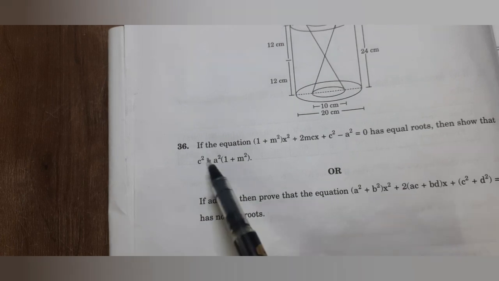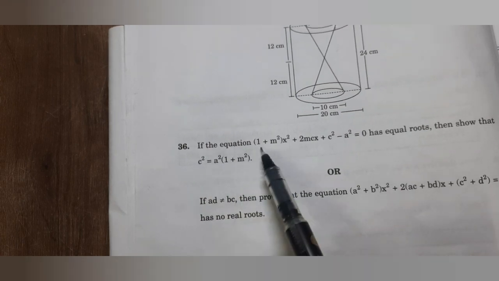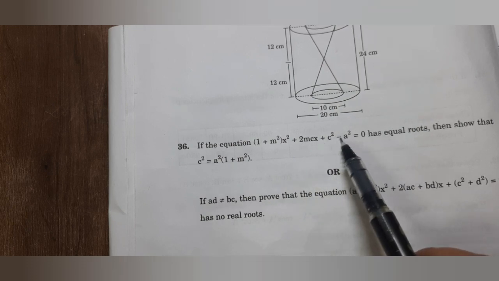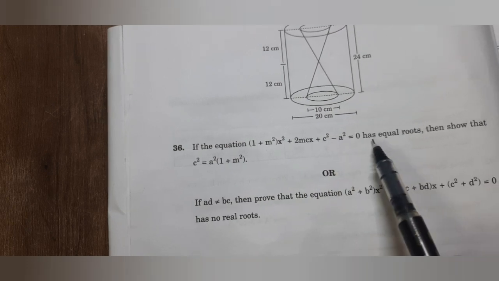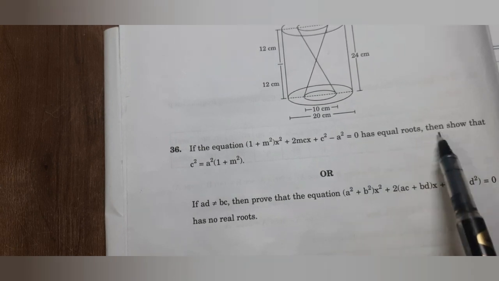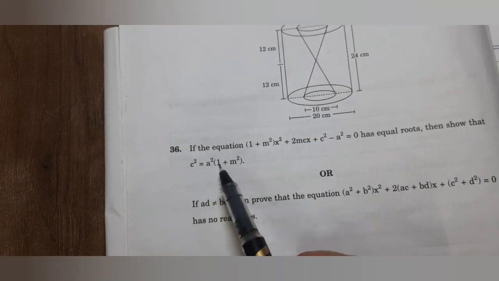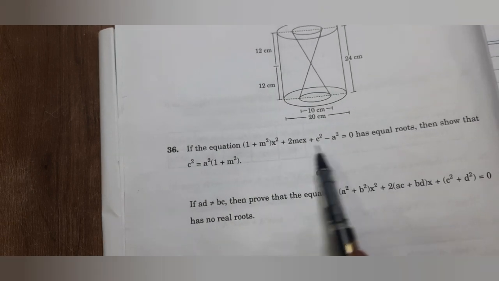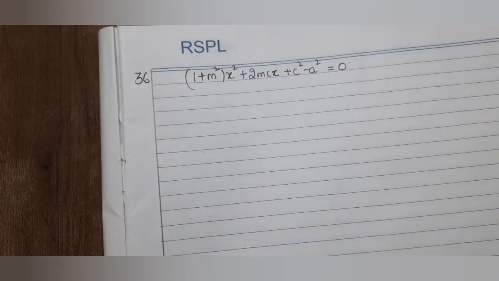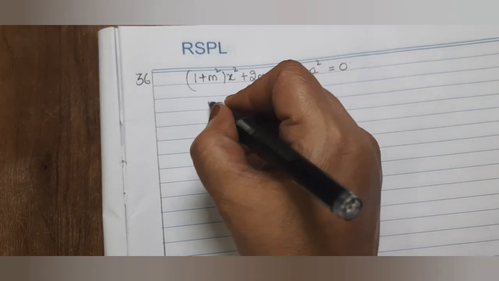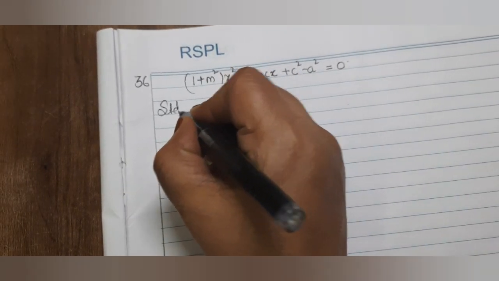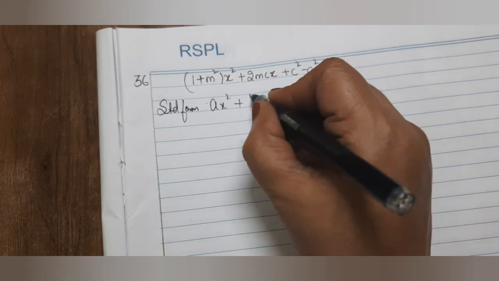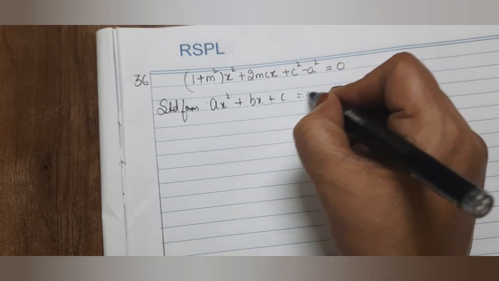For the last question, if the equation 1 plus m square x square plus 2mcx plus c square minus a square equal to 0 has equal roots, then show that c square equal to a square into 1 plus m square. So first what we'll do here is compare this with the standard form of quadratic equation, which is a x square plus bx plus c equal to 0.